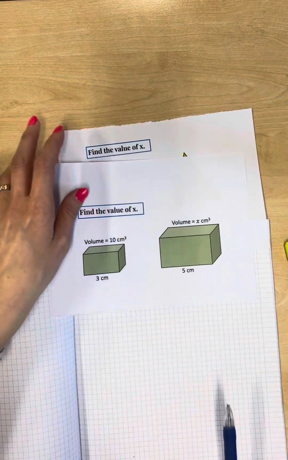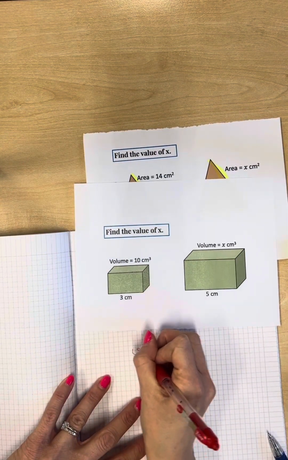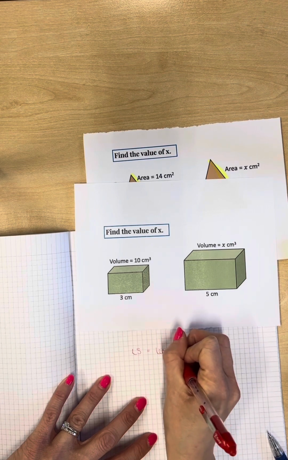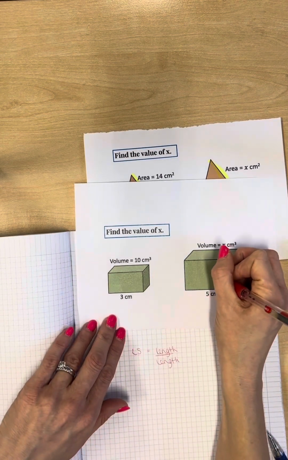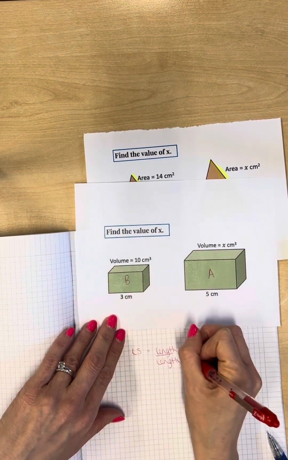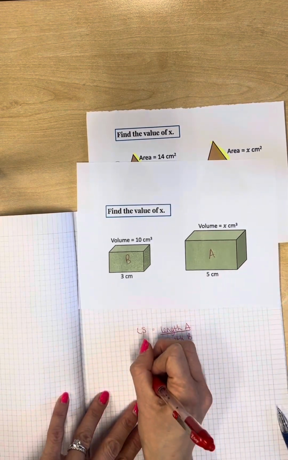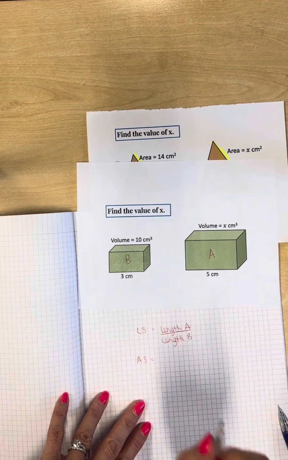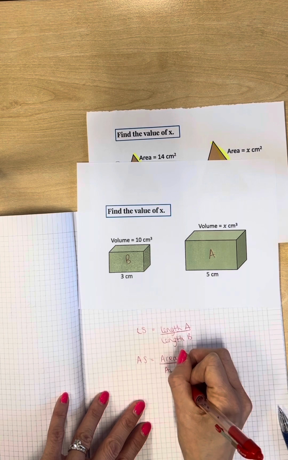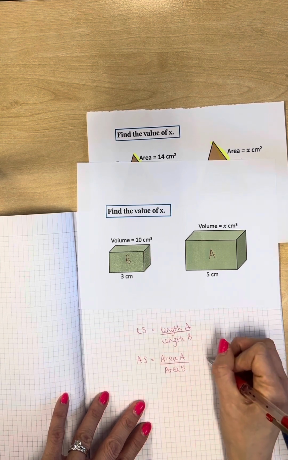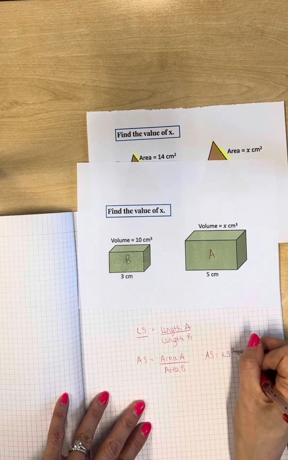So we find our length scale, LS, by dividing one length by the other. Let's call this one A and this one B. So that would be the length in A divided by the length in B. Now to find the area scale factor, you can find that 2 ways: by doing the area in A divided by the area in B. But the other way to find the area scale is to take the length scale and square it.